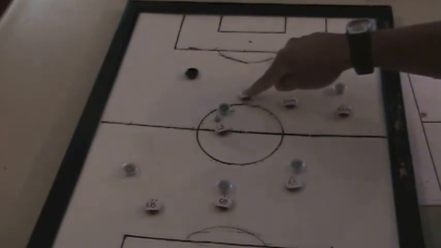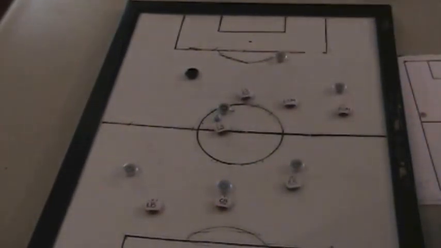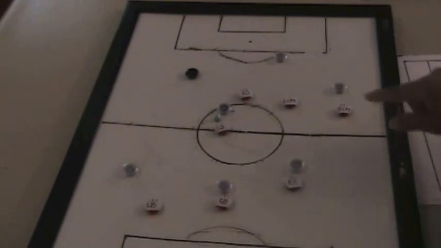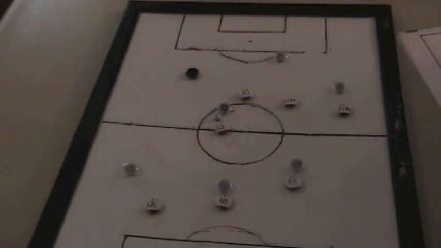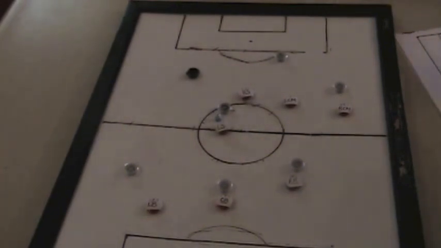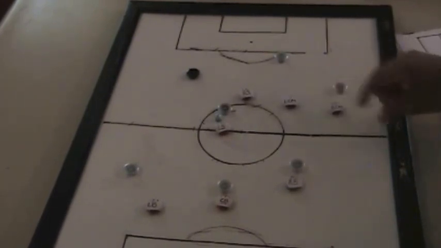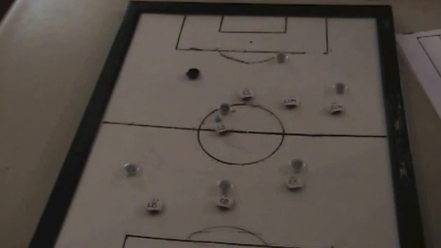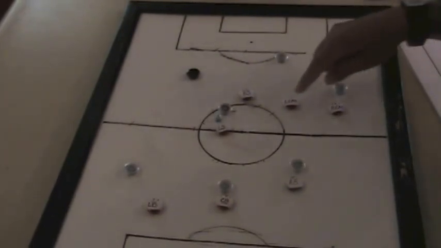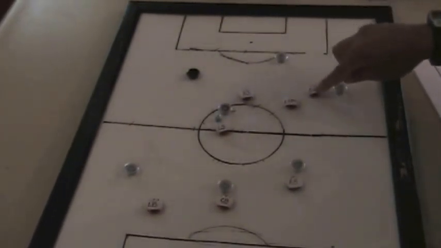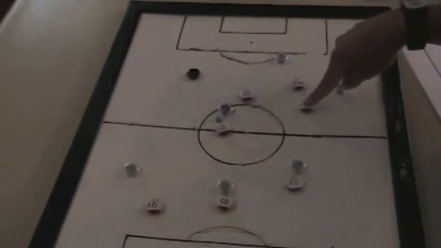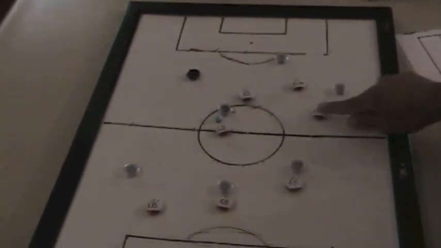This person, this is where it gets a little tricky. All right. This person's gonna have to shift back in. This is the other center mid here. So this other center mid actually from the previous play was protected by her. So she's gonna have to slide in like this.